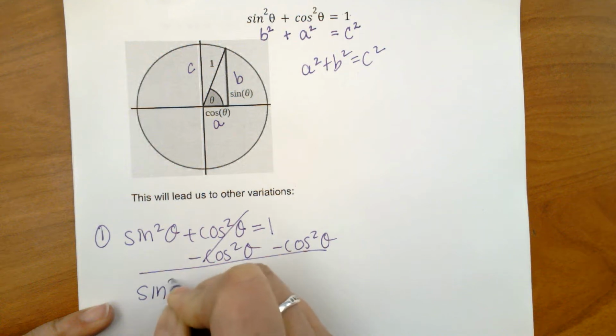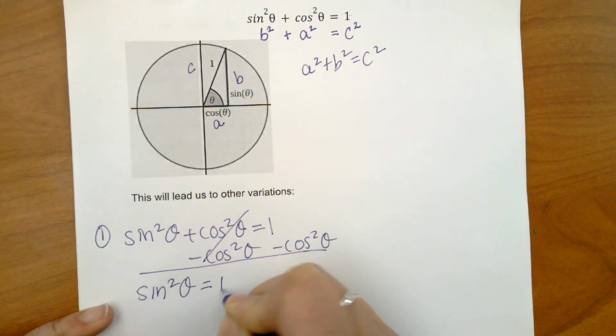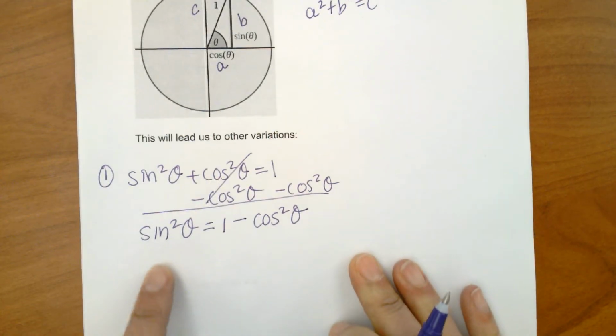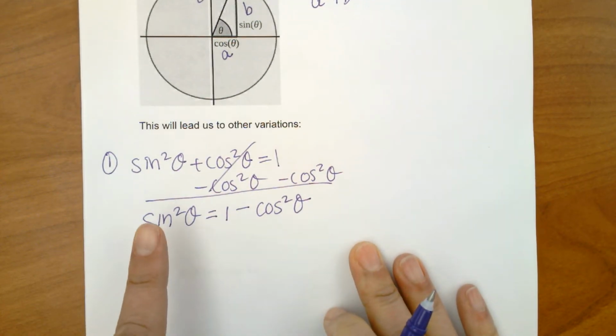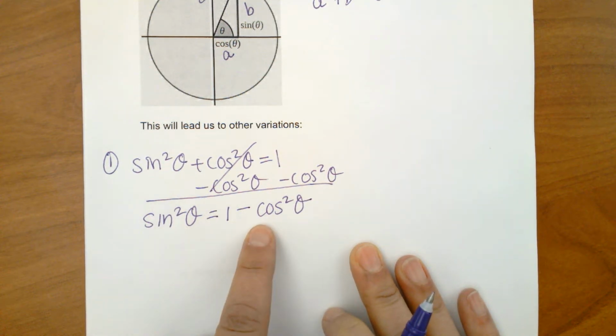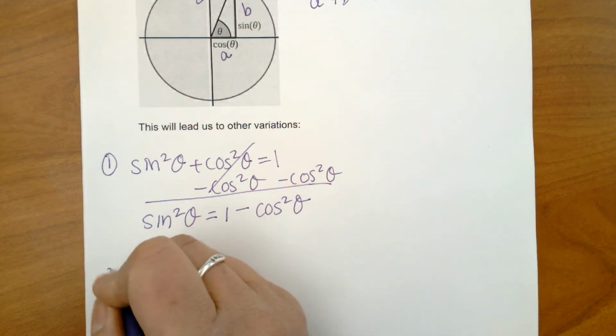So here we're going to have sine squared theta equals 1 minus cosine squared theta. So here's another variation of it. And we're going to be using these and substituting in either this part or this part of the equation. So we're actually going to be using these.